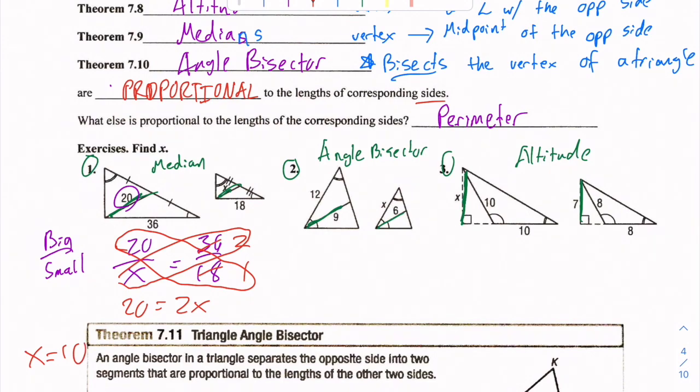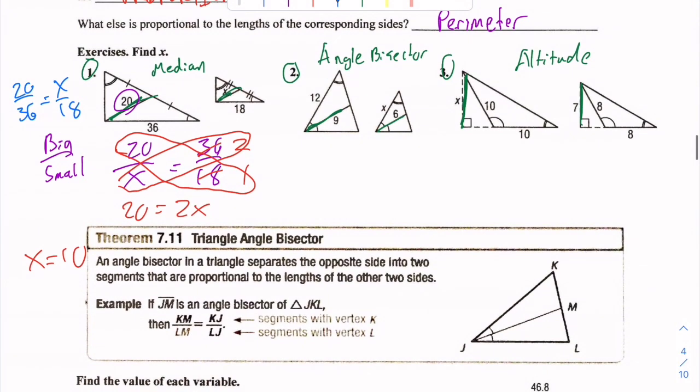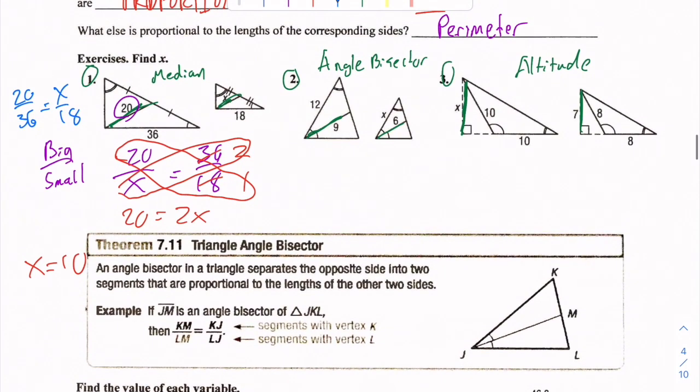Okay. Keep in mind, there is more than one way to write this proportion. You could have done 20 over 36 if you wanted. If you did 20 over 36, that would equal x over 18. So there are different ways to write your proportions. Alright, why don't you guys just pause it here real quick. Pause the video and then do 2 and 3 on your own, okay?